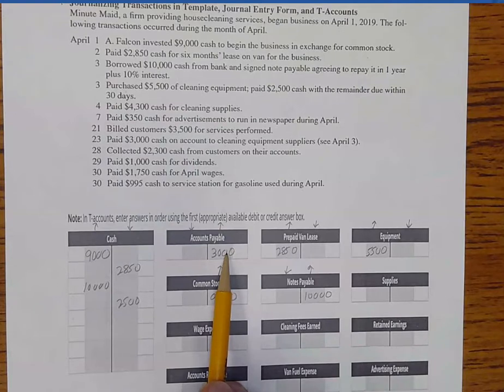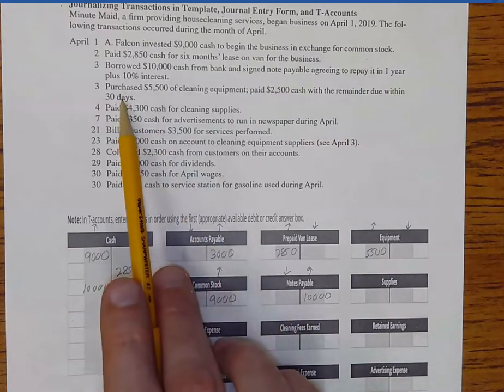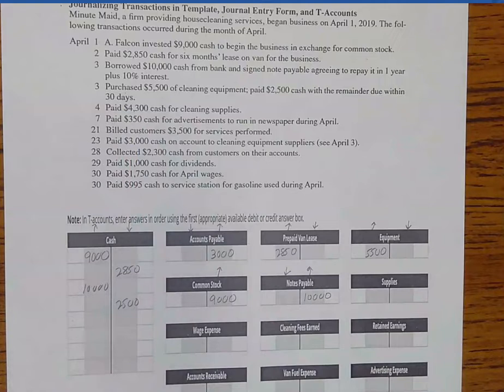You say, well, why are we going to do this as an accounts payable and not as a note payable? Well, for one thing, they didn't give us any room to do it as an accounts payable, right? So that's kind of a hint. However, notice that we're paying this in 30 days. And note payables usually have a minimum time of about 90 days. So that's a pretty good indicator that we're correct.